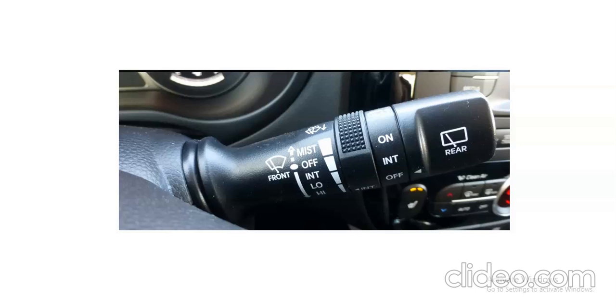When I move the dial position to 3, it is 20 wipes per minute. When I move the lever to the next position, low, I get 30 wipes per minute. When I move the lever to the last position, high, I see 60 wipes per minute.